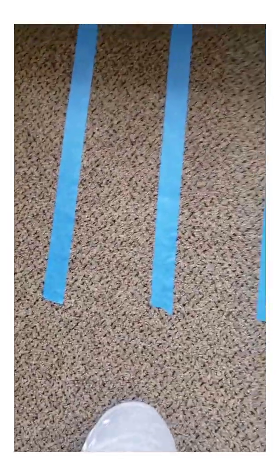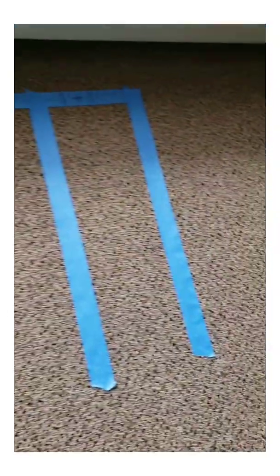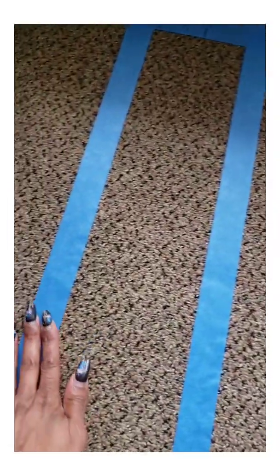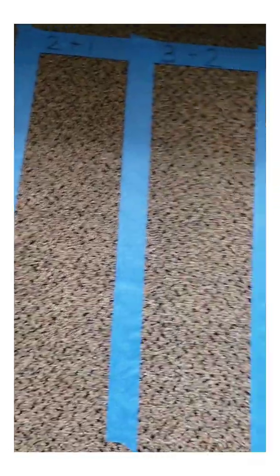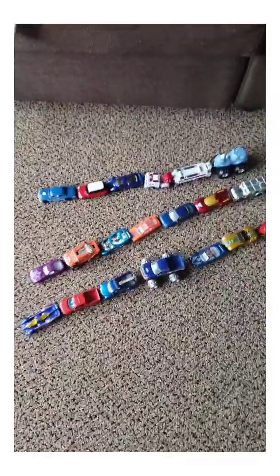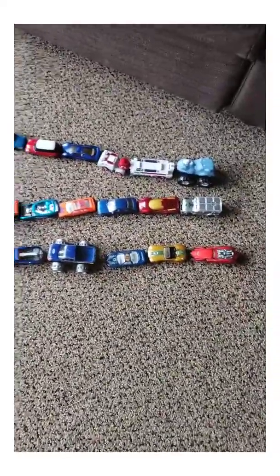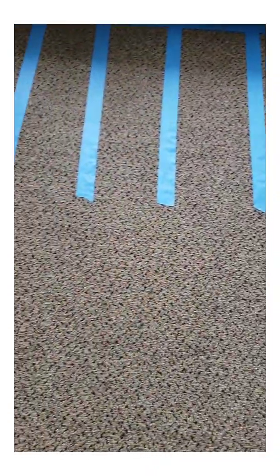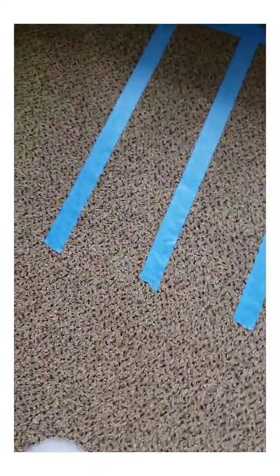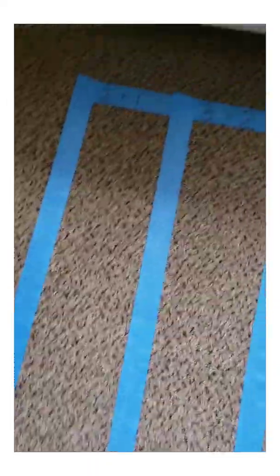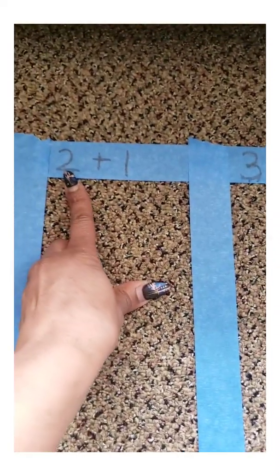So I set up this little parking lot. Okay. And what I used was painter's tape. And I taped it onto the carpet. And over here, oh, look at all my cars. I have a lot of cars over here that need to go into the parking lot. But we have to figure out where the cars are going to go. So what I wrote up on the top of the parking lot is some numbers.